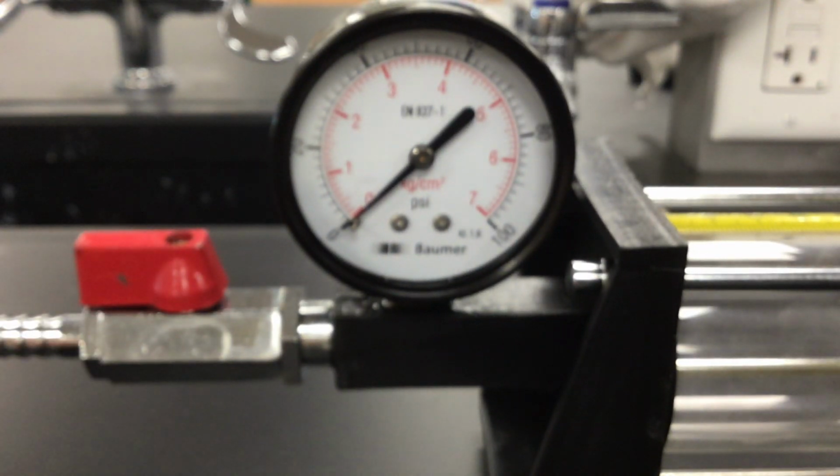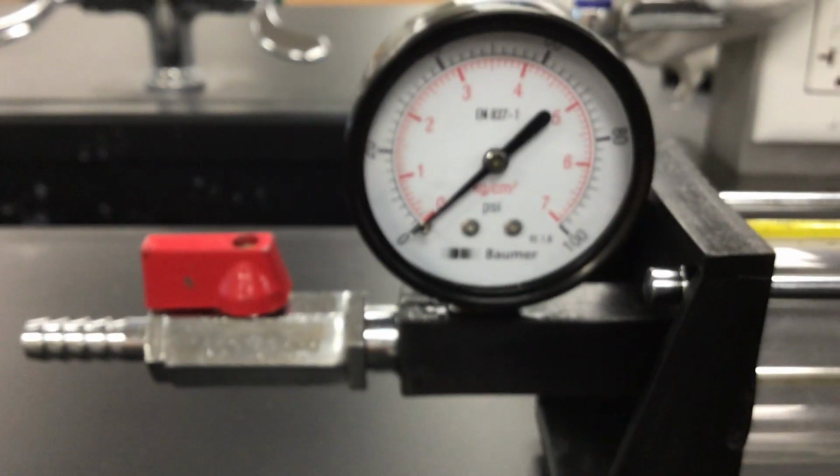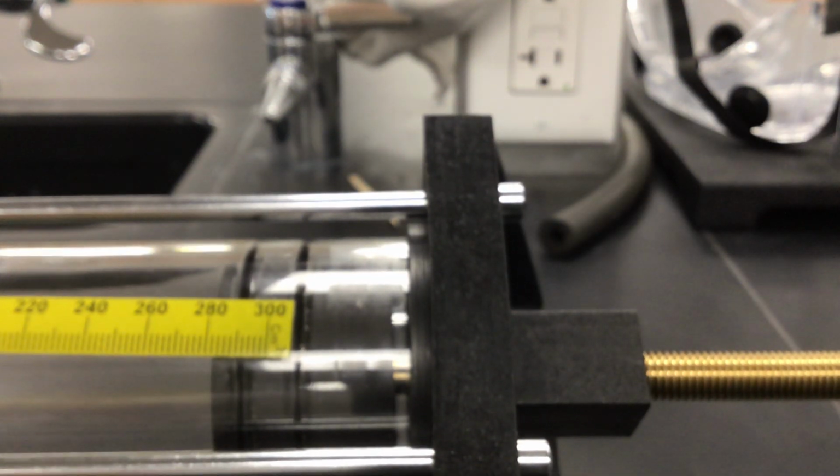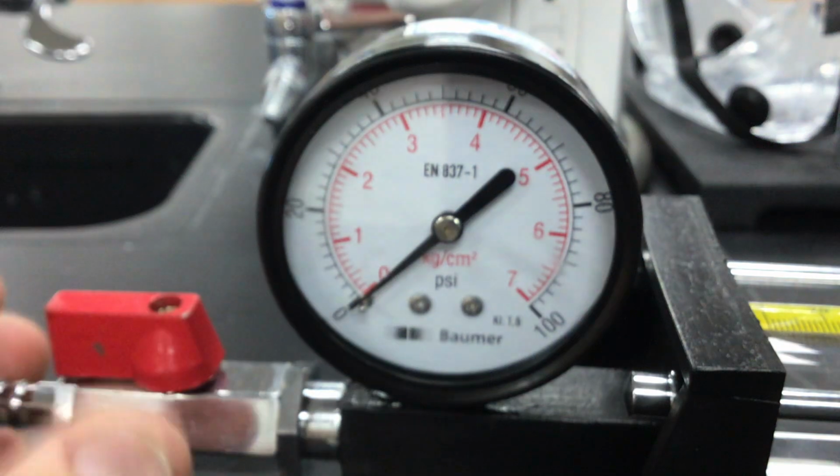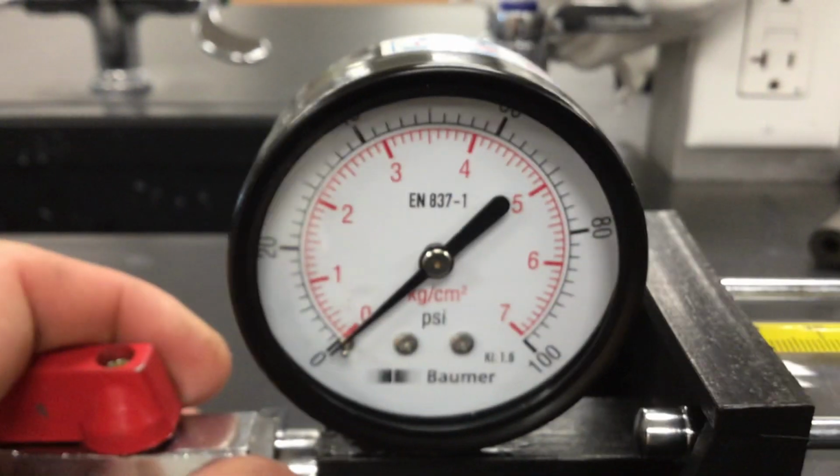So today we're going to do the Boyle's Law Lab. What I have here is a Boyle's tube apparatus. It consists of a chamber of just air and a plunger. And then we've got a valve over here to close and a gauge to measure.